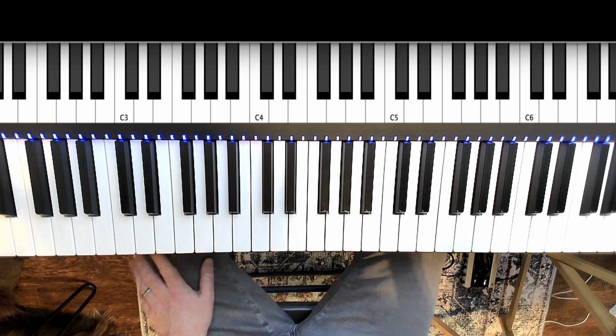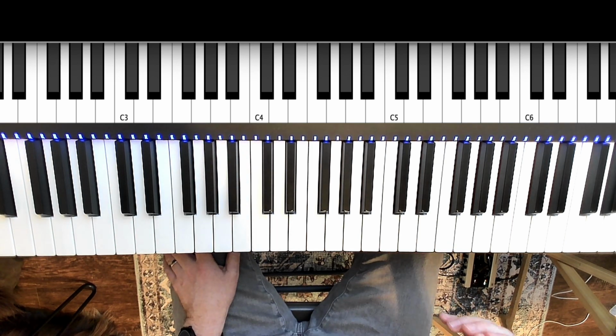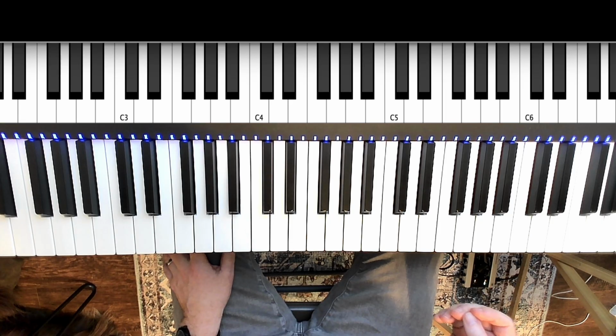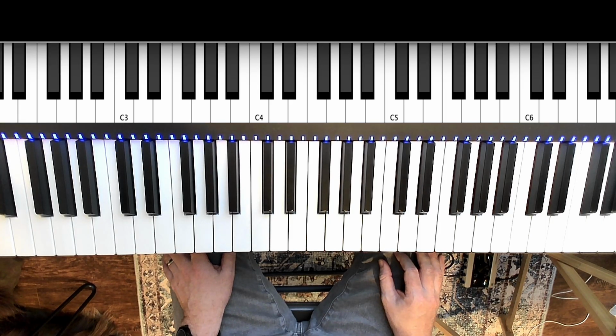One thing that can be a little bit confusing when you're first starting out is understanding the difference between sharps and flats. So we're going to look at these today and make them a little bit more clear.